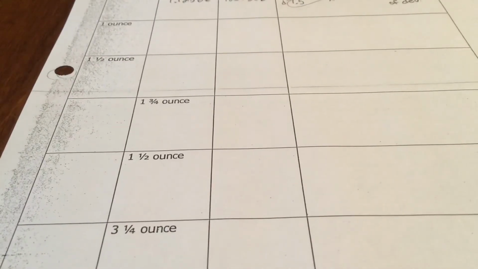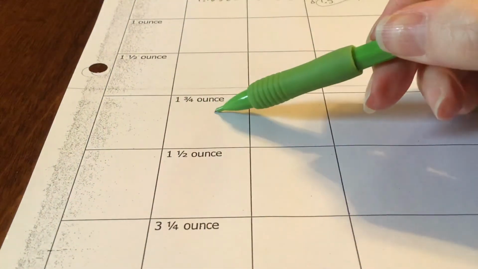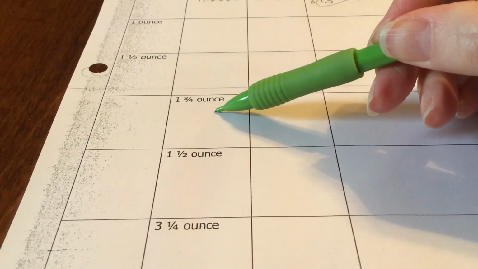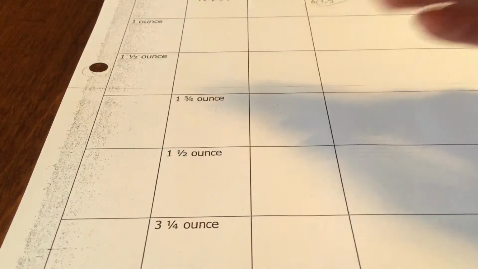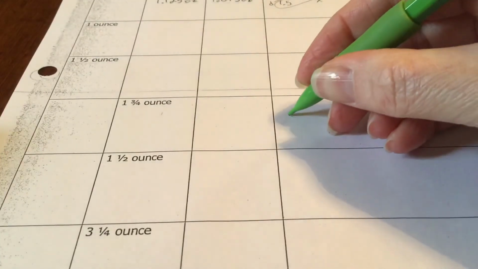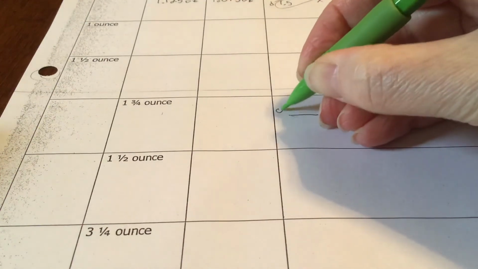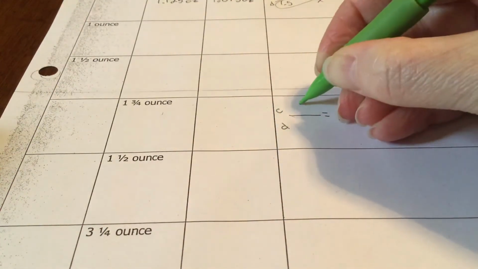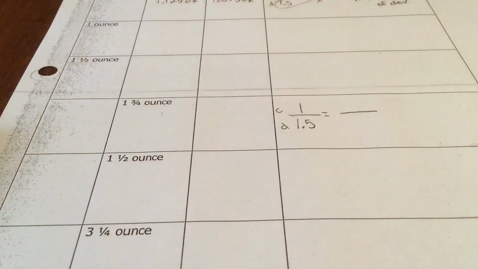Okay, let's go down below a little bit and do another problem down here. In this case, we know how many ounces of developer we're going to put in, but we don't know how many ounces of color. So our mixing ratio stays the same. Color, developer, it's 1 part color to 1.5 parts developer.